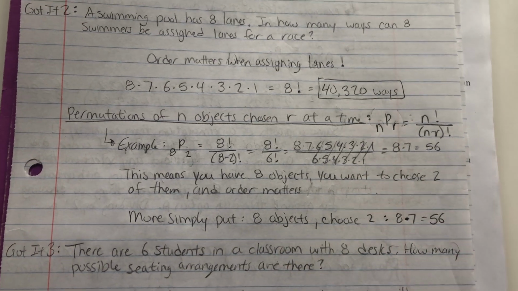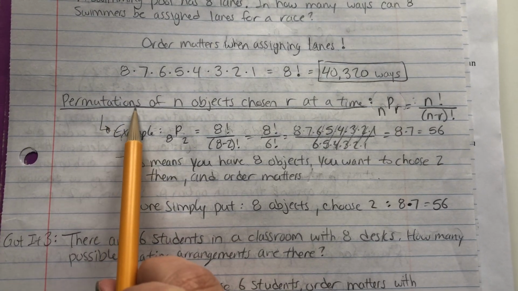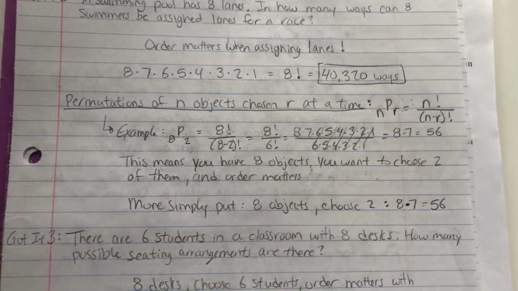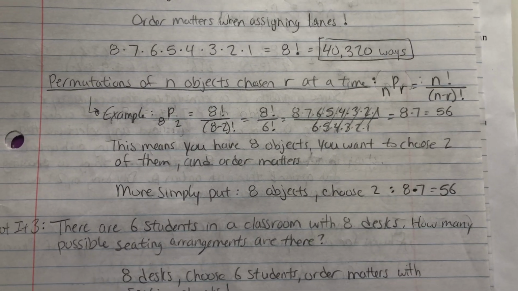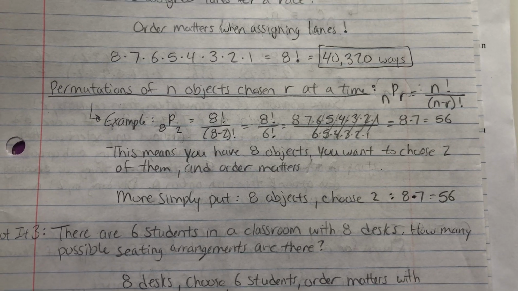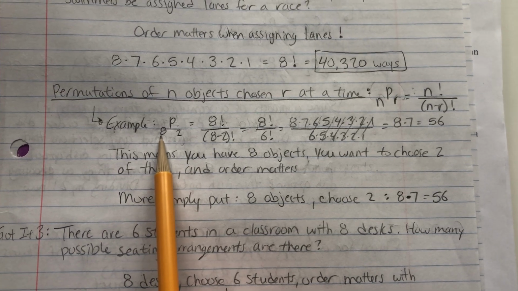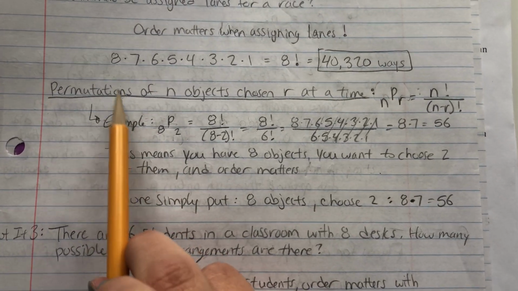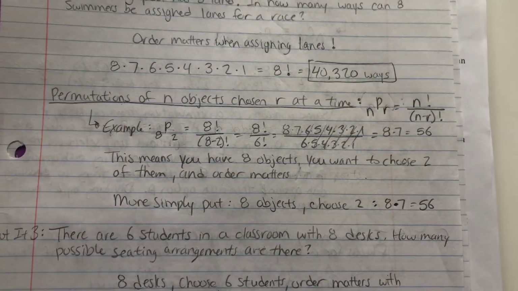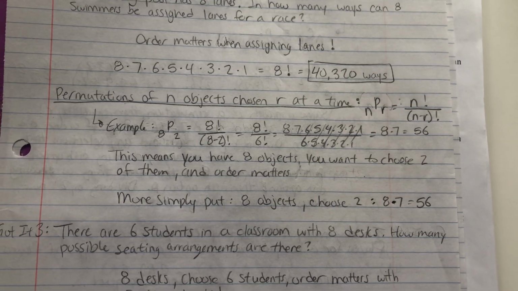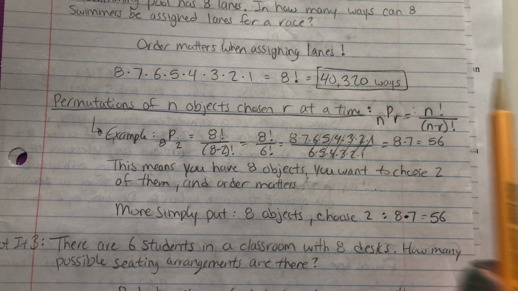So what's different with permutations in this video compared to the last video, if we're looking at permutations of a number of objects chosen a specific amount at a time, this is going to require this extra formula. In video 1, we just looked at permutations of objects. But now we're looking at, for example, here, if we have 8 objects and we want to choose 2 of them. Remember, permutations are used when order matters. So anytime we're looking at a specific number of objects, and we want to choose a smaller amount of them in a specific order, we're going to use this here.